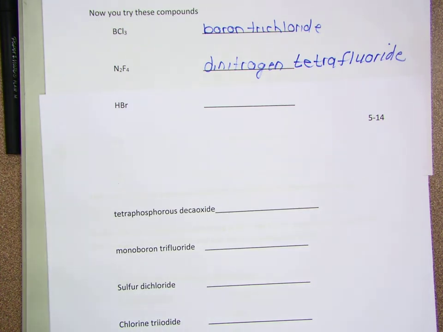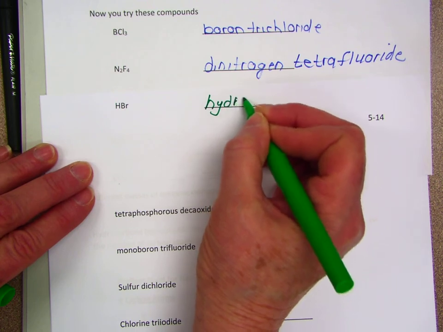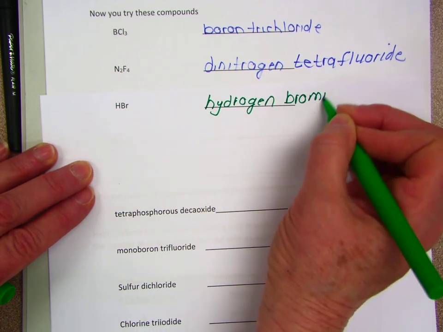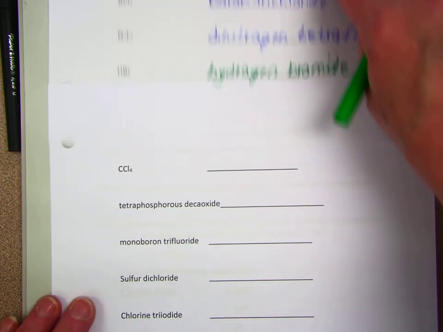HBr, Rebecca? Hydrogen bromide. Did anybody get fancy and put the monos in there? No, everybody's lazy too, like me, okay? It could have been monohydrogen monobromide. It could be monohydrogen bromide. It could be hydrogen monobromide. It could be hydrogen bromide. Doesn't matter if the monos are in or out. That's your preference.